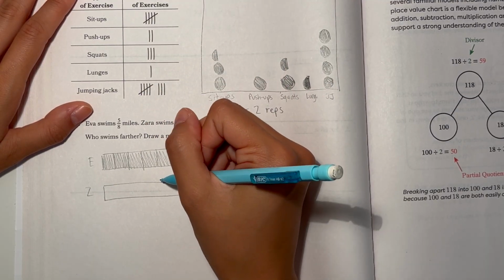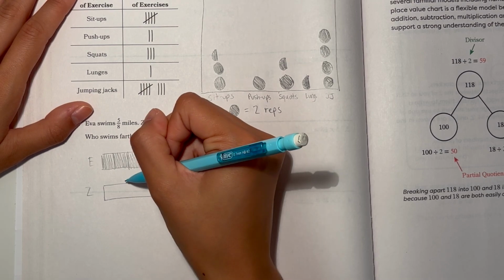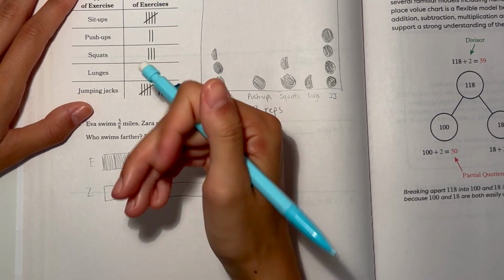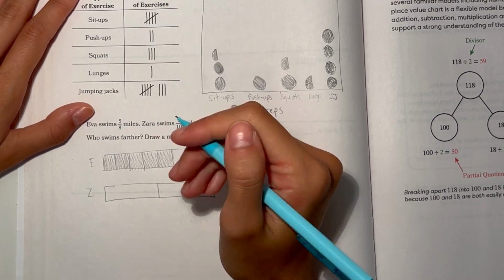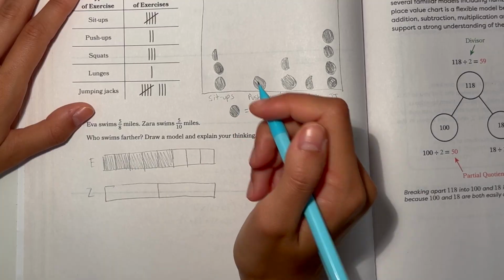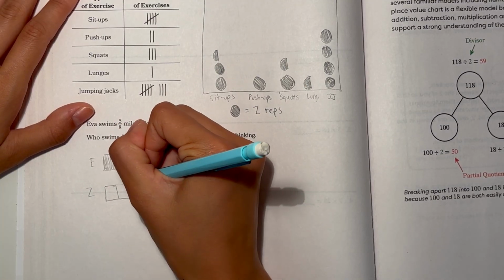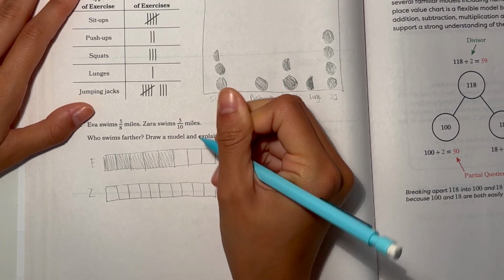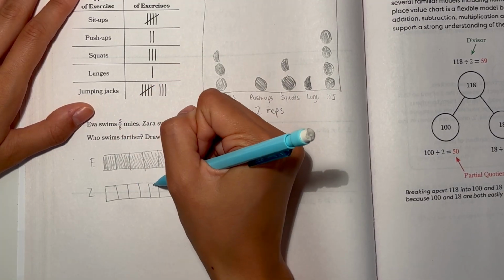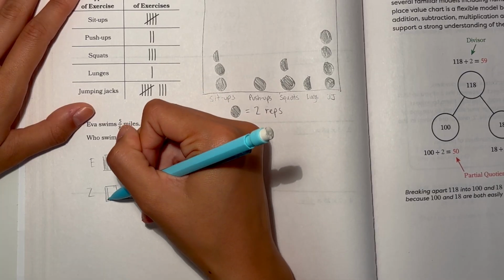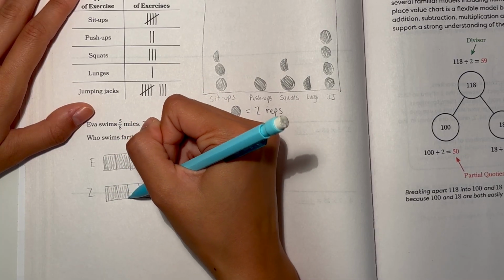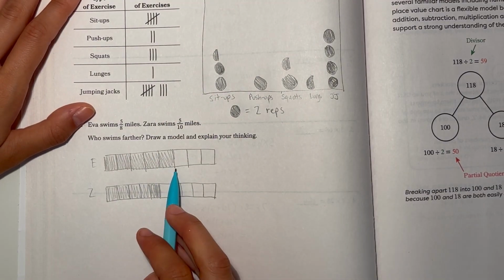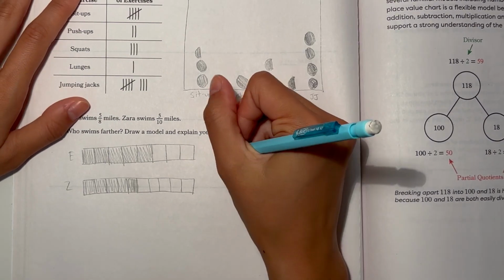And Zara is 10. One, 2, 3, 4, 5, 6, 7, 8, 9. So 5 of these. So you see that Eva's is shaded farther, so Eva swims farther.